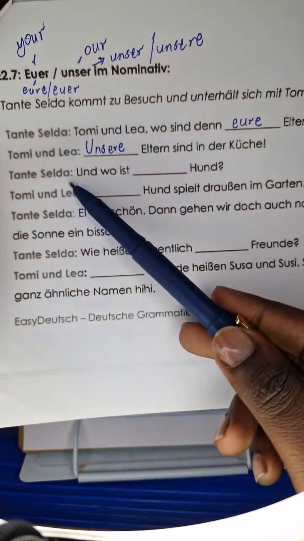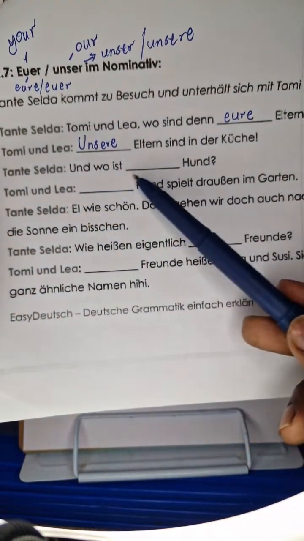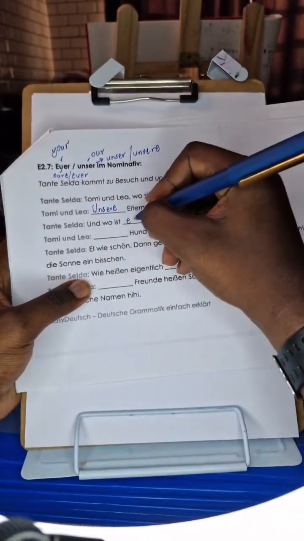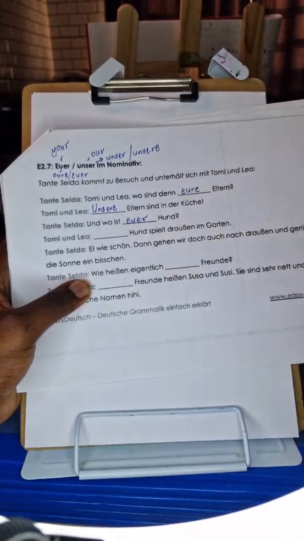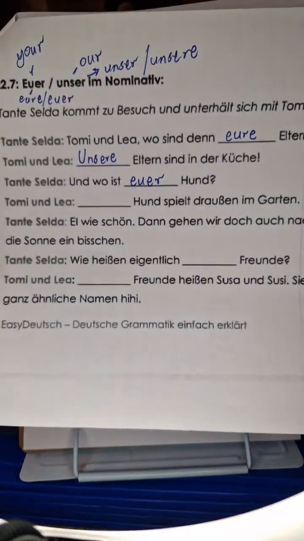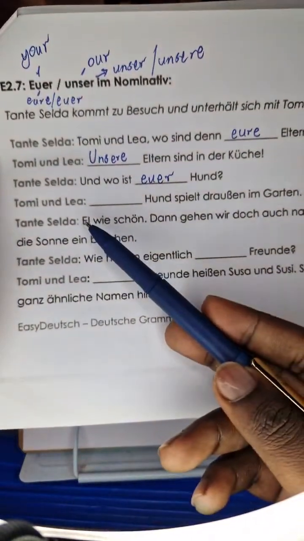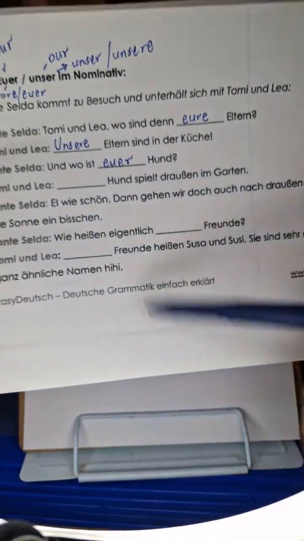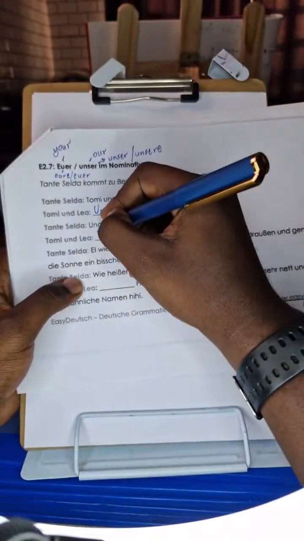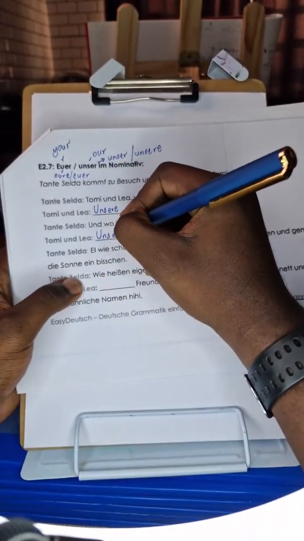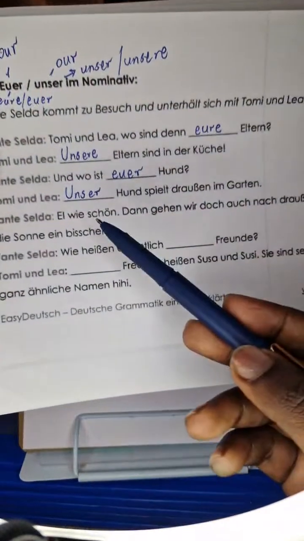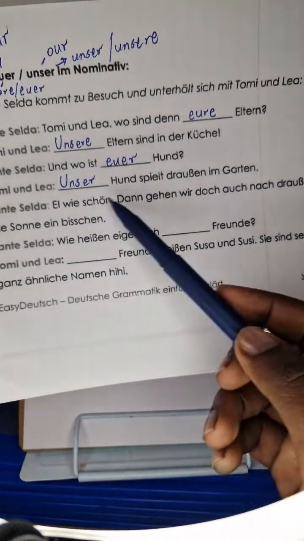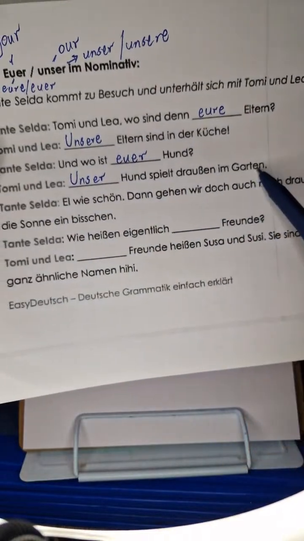And then Tante Zelda also asks, und wo ist euer Hund? Where is your dog? Now because it's masculine, I use euer. Und wo ist euer Hund? Where is your dog? And then Tommy und Lea respond, our dog, unser Hund, spielt draußen im Garten. So our dog, it's masculine, unser. Unser Hund spielt draußen im Garten. Our dog is playing outside in the garden.